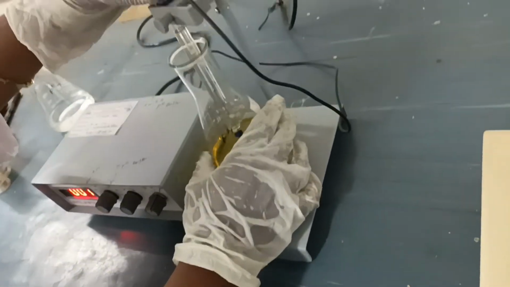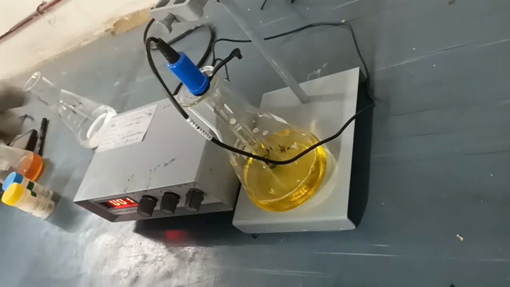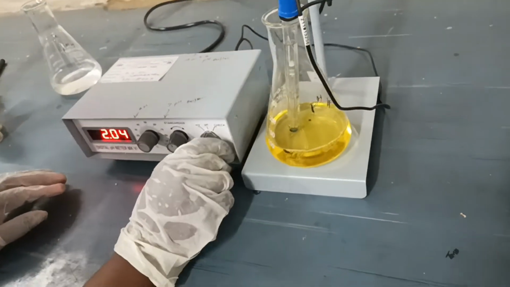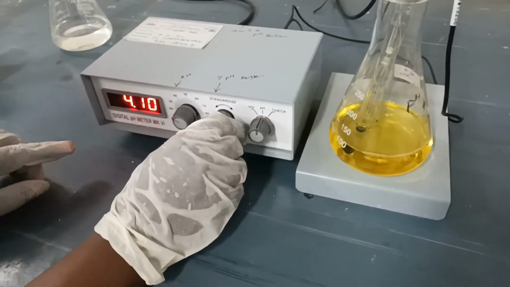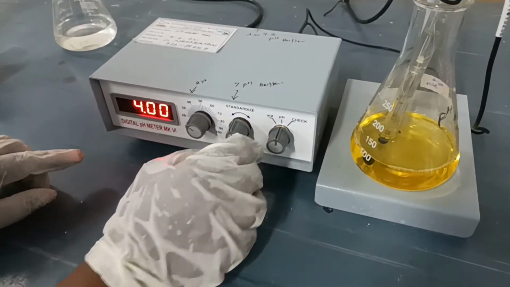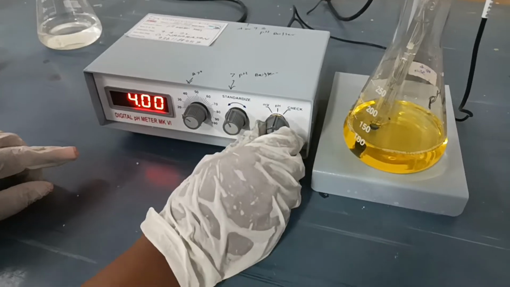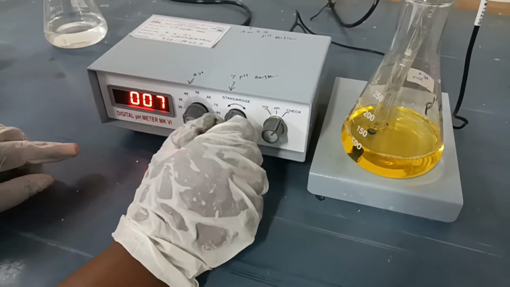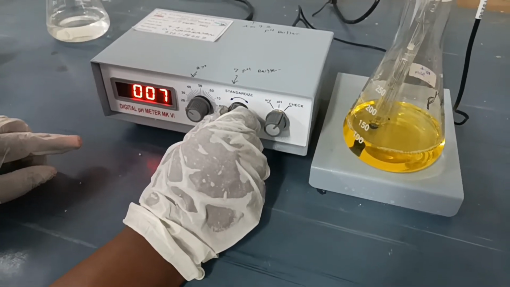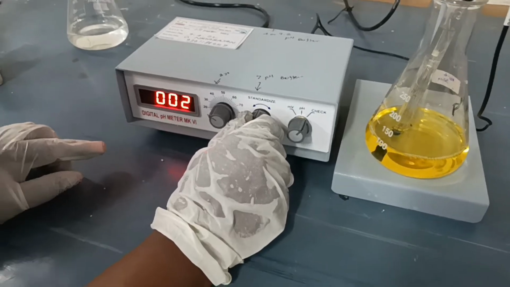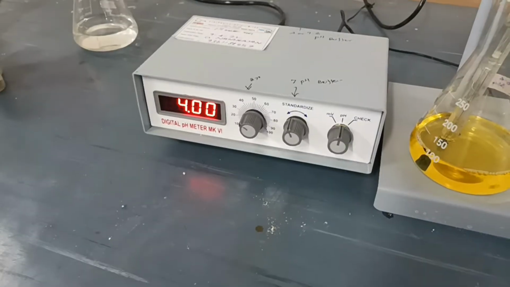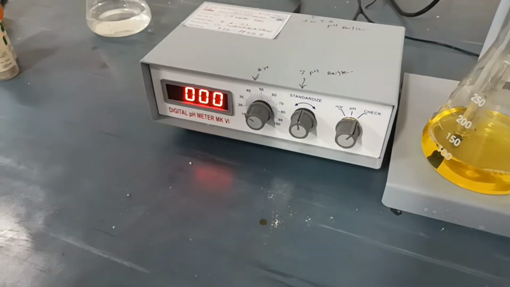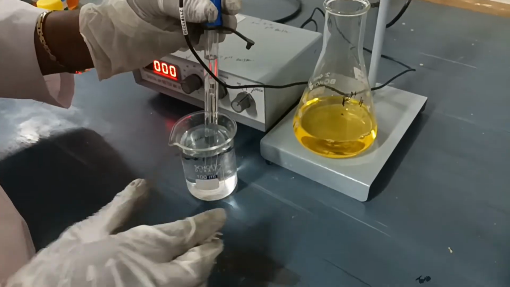Now go for calibration. Dip the electrode in the pH 4 buffer solution. Rotate the function knob to check the pH mode. Adjust the pH using the calibration knob and finally go for checking mode. The checking mode display shows 0. After finishing the process, check the pH without using the calibration knob.